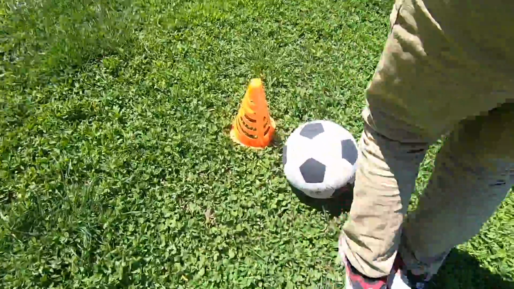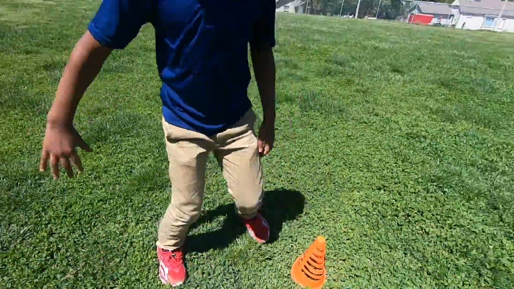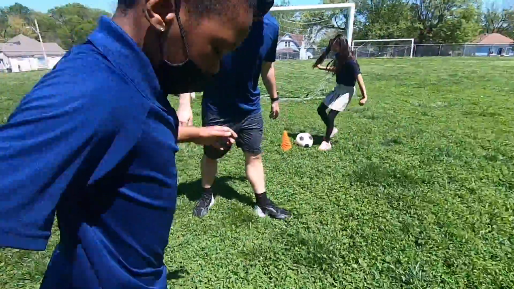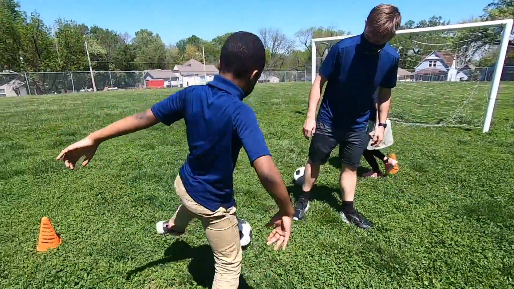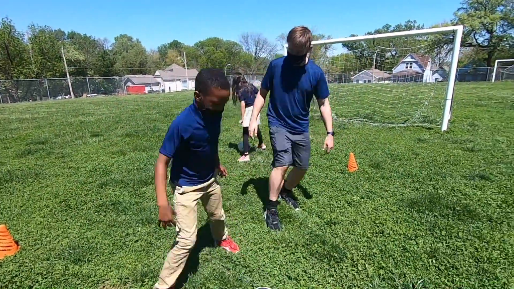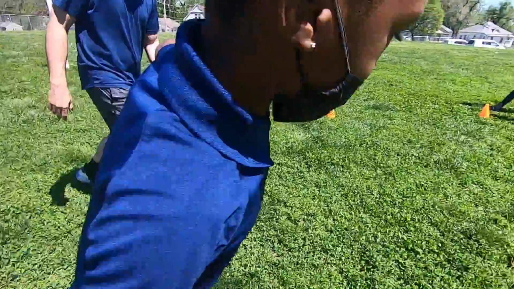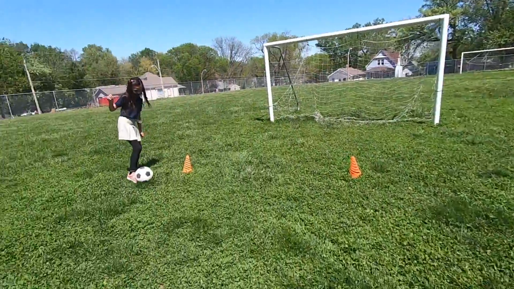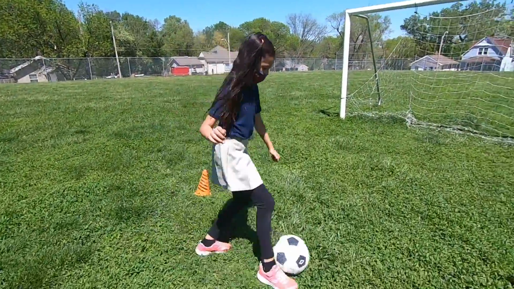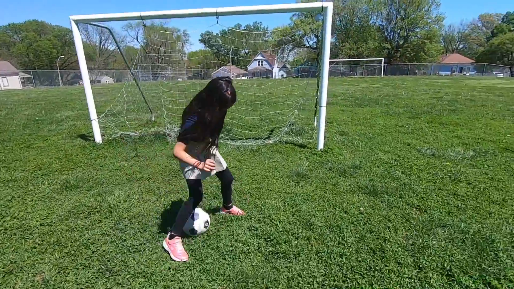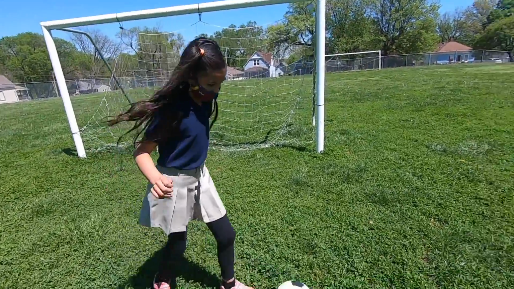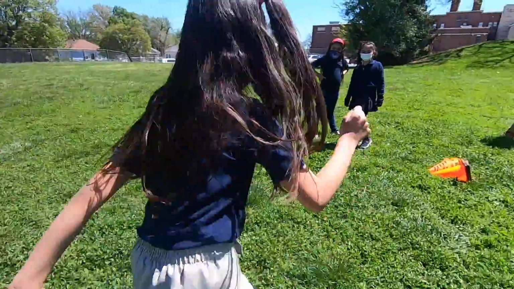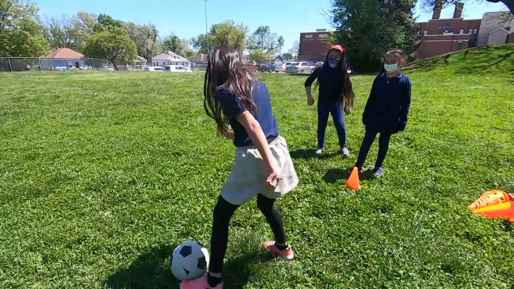Next person, go. Nice job, my friend, keep it up. All the way around, oh, get the ball. I might probably steal it if you don't get it. Woo, you better get it, you better go. Keep it up. All right, make sure there's no hands on the ball. You can't touch your hands on the ball. Keep it up. Better watch out, Coach H is gonna steal that ball.